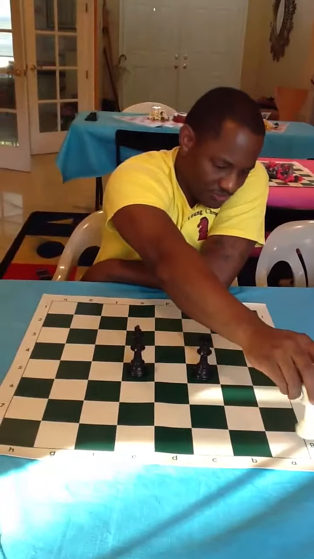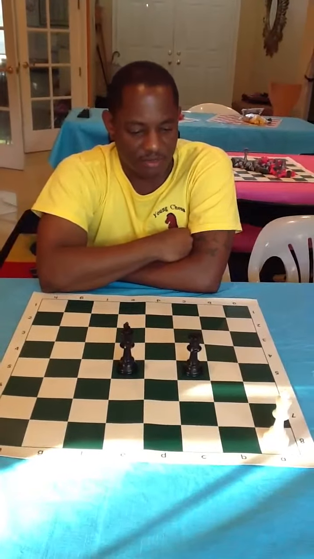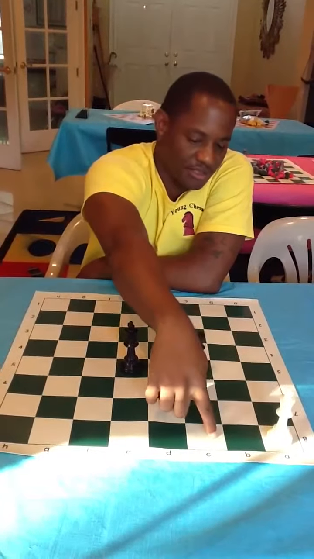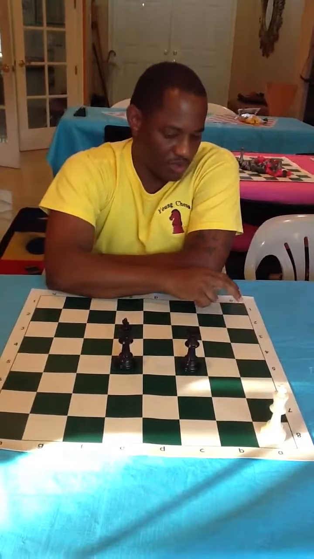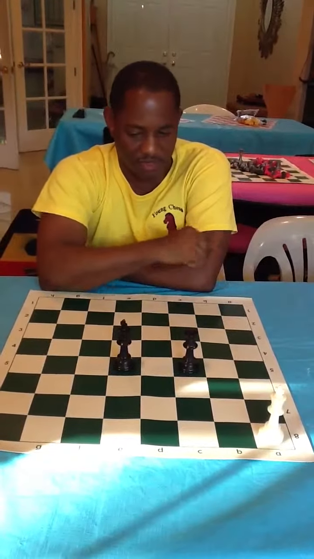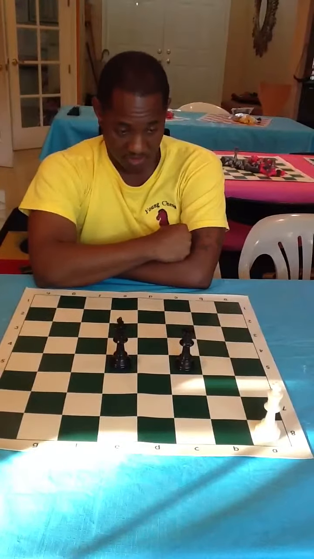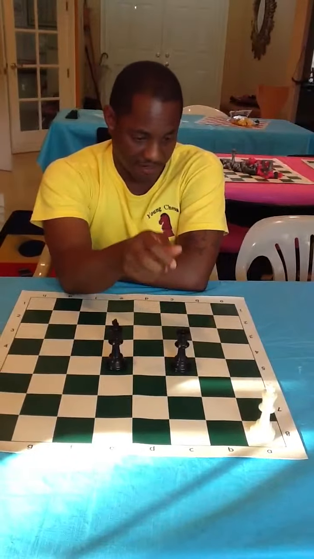It goes to A8. Okay, so now black has to decide: do I want to mate him on the 8th rank, or do I want to mate him on the A file, with my king coming to escort or by isolating him? In this case, we're going to isolate him on the A file.